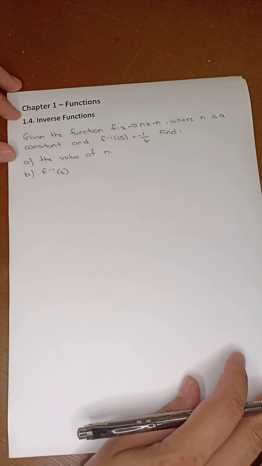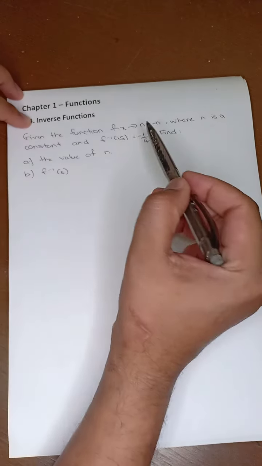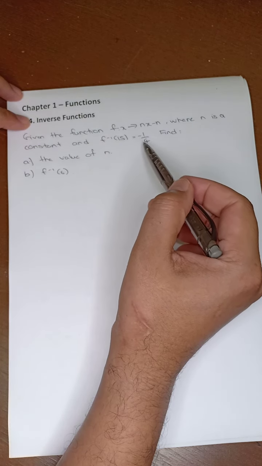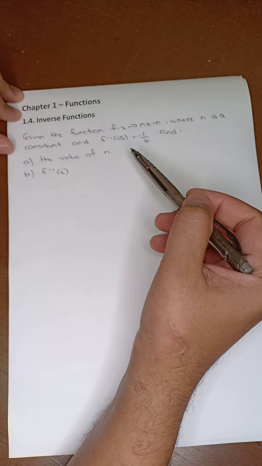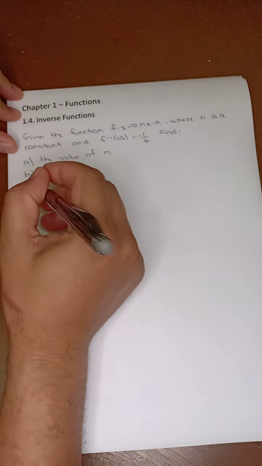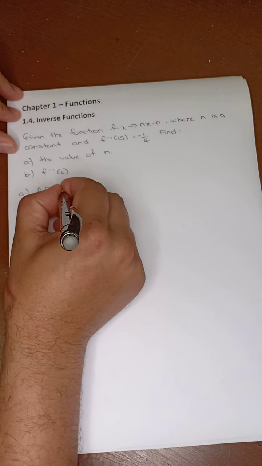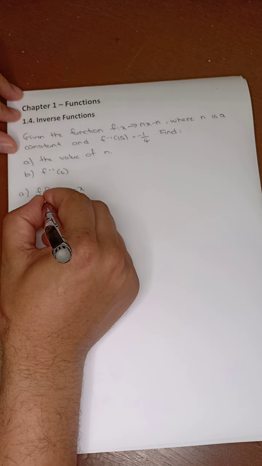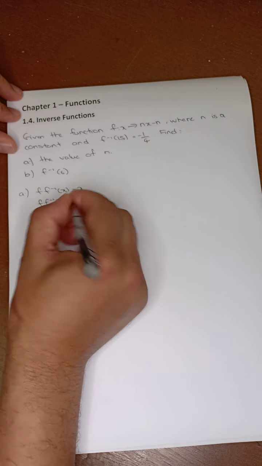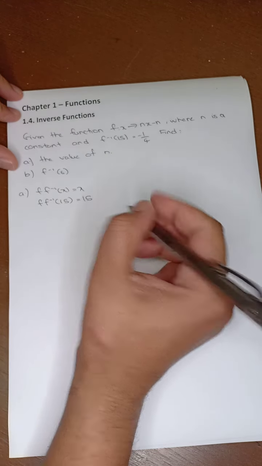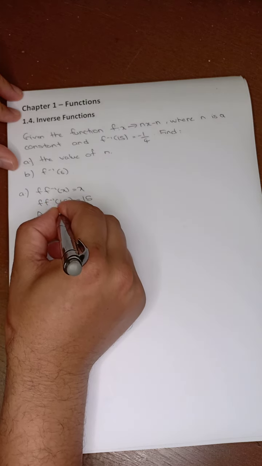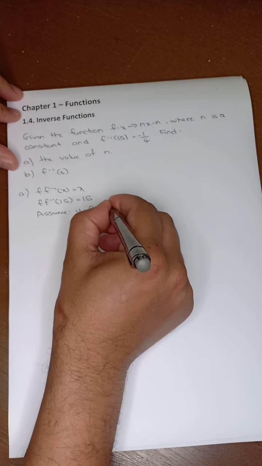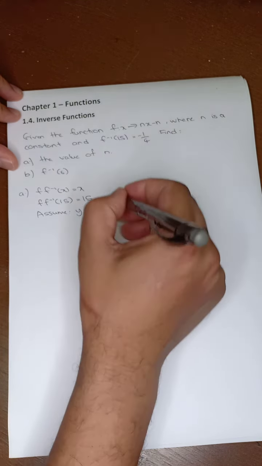Okay, I hope you can see. Given the function f(x) maps to nx minus n, where n is a constant and f inverse 15 is negative 1 over 4, find the value of n. Okay, we'll do the first one. F inverse x equals x. So if f inverse of x is 15, so this is also 15. Then we do the assumption: assume y equals f inverse 15, and it's known that f inverse 15 is negative 1 over 4.